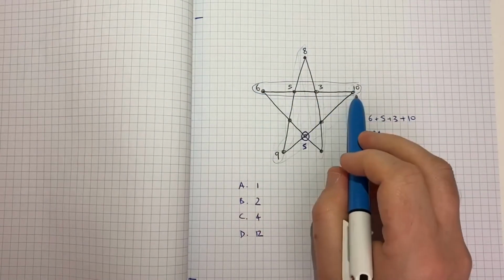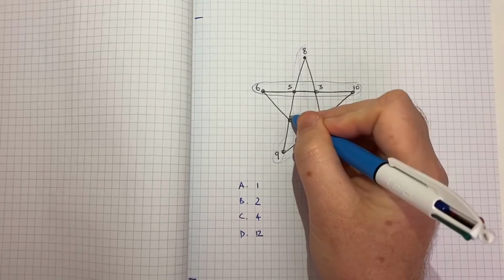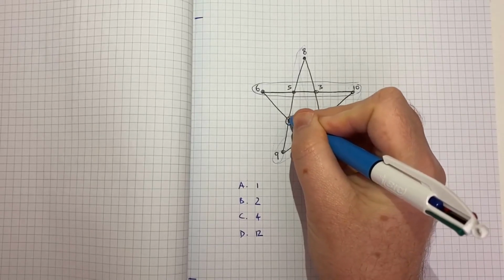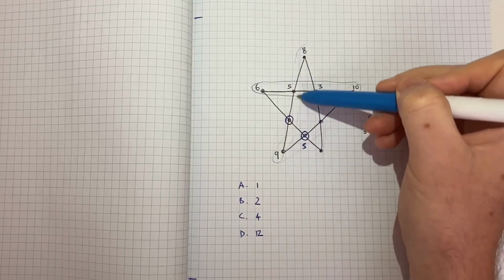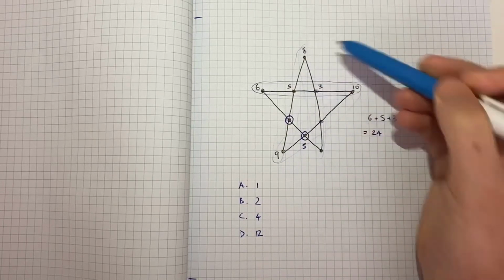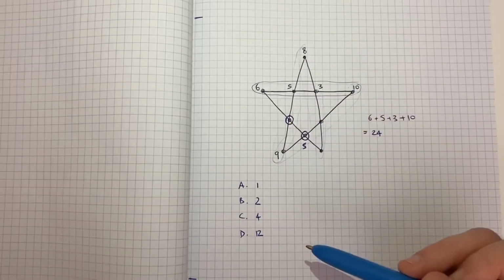Now from there, just looking at the way the star has been presented, I would then say this is the next best point to work out, because it's only got 1 missing in the whole line, and therefore we could go 24 minus the bits we've been told must be what's left.